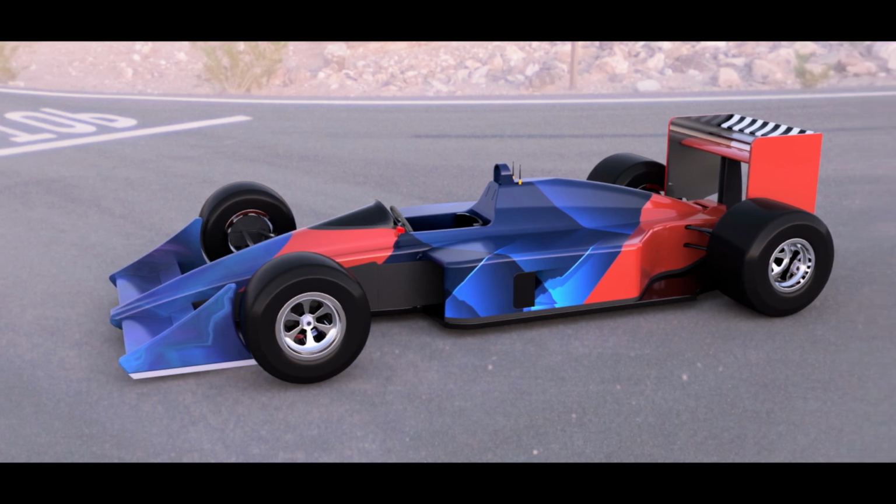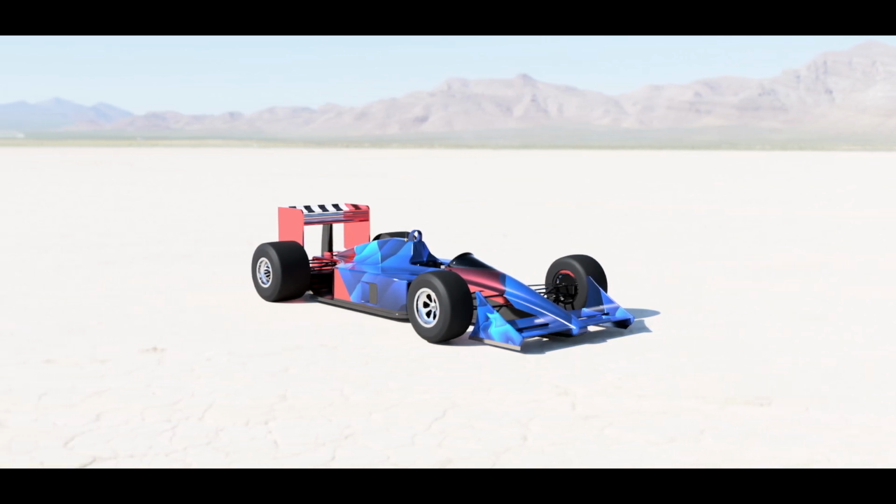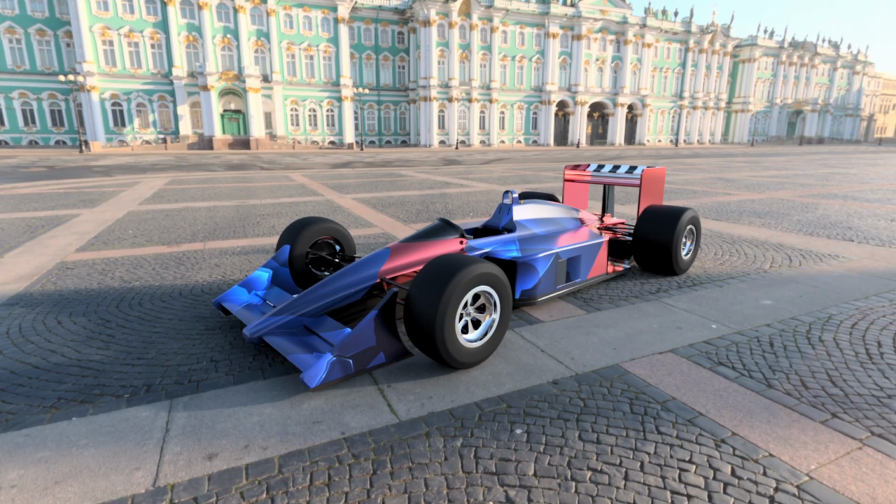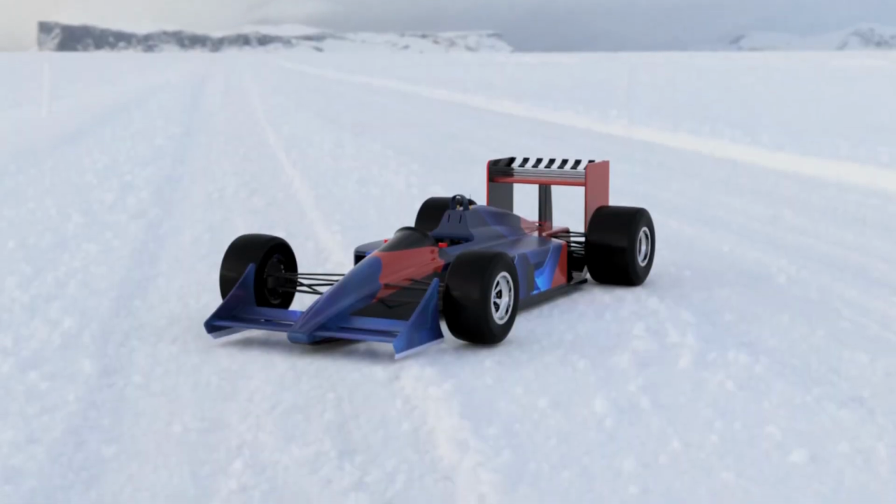Congratulations! You've learned how to use the render feature in Fusion 360 by adding materials, setting up the render environment, adjusting the render settings, and rendering your design. You can create realistic and professional looking images of your designs.